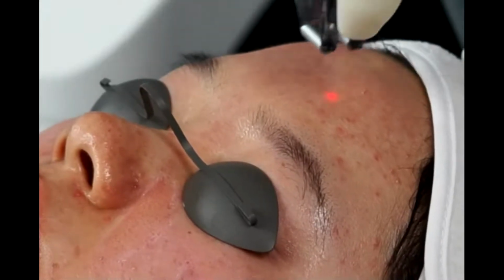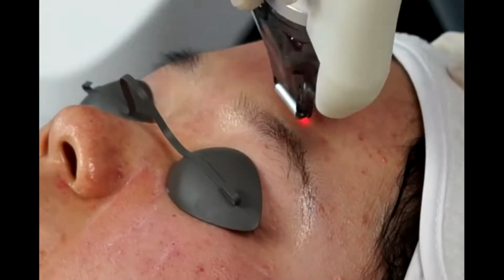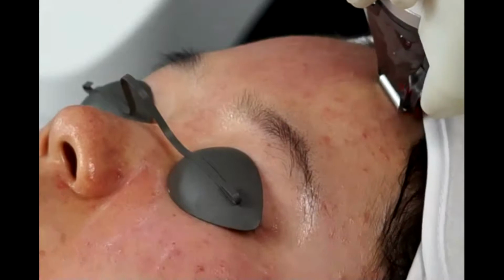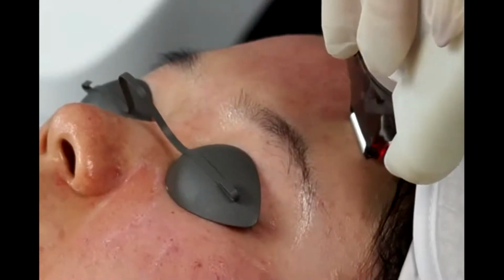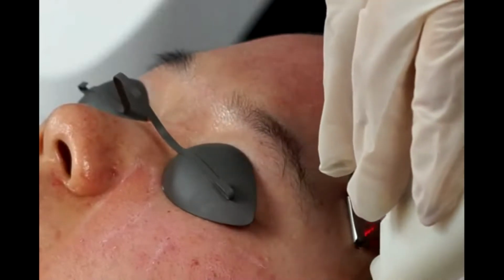For the forehead, we do 1 pass. And you can see the skin turning red.